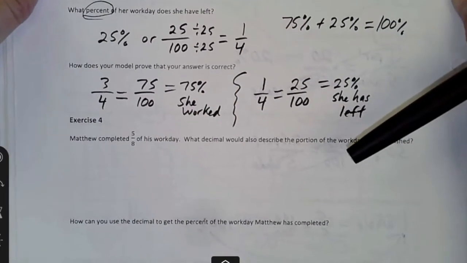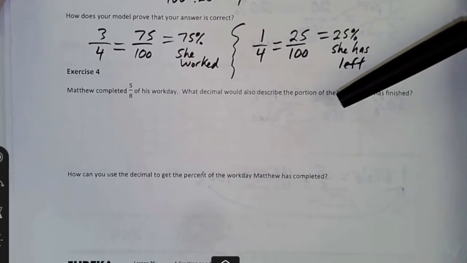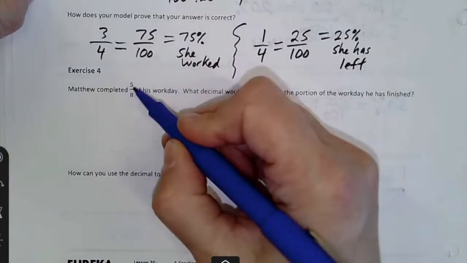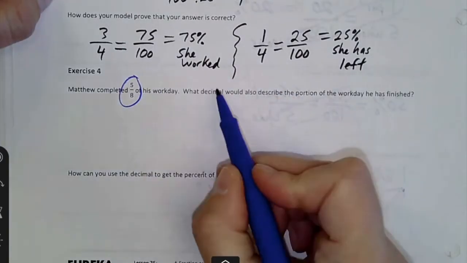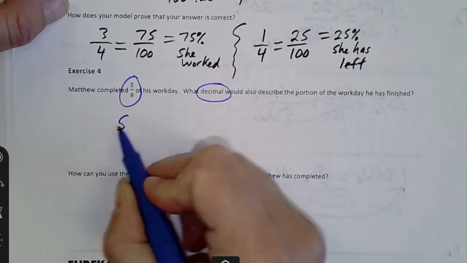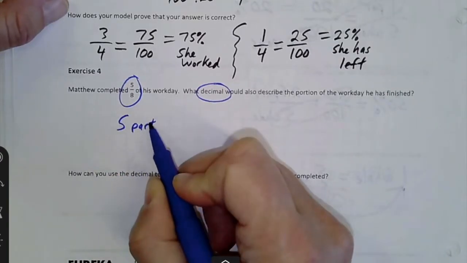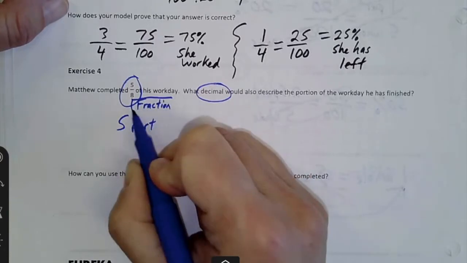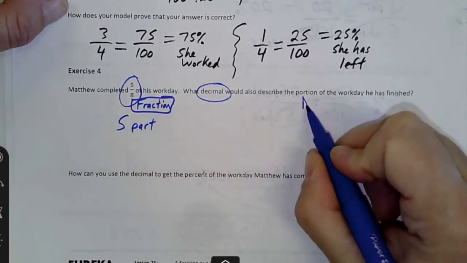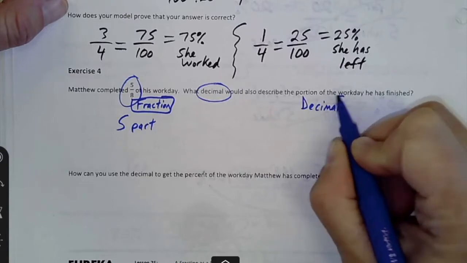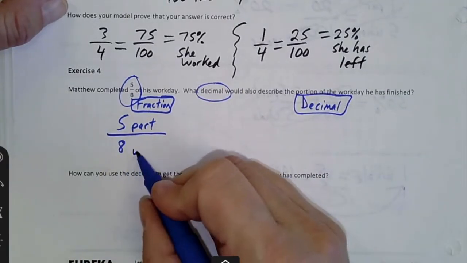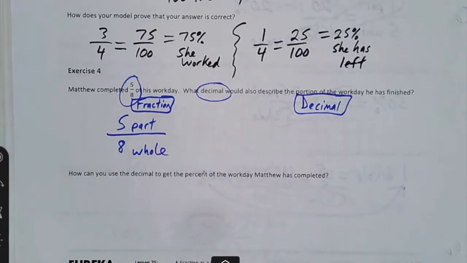All right, let's try this one. This one's completed 5/8 of their workday. What decimal would describe the portion of the workday he has finished? So they gave you the fraction 5/8, but they want it as a decimal. So 5 is the part that's worked out of 8, which would be the whole amount or the total. How do I make it a decimal?